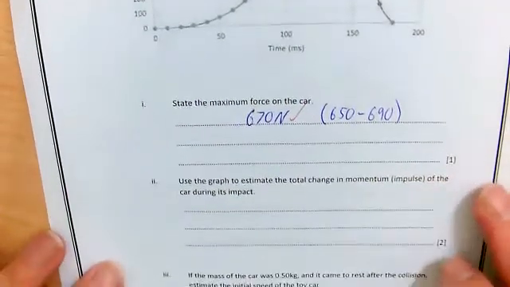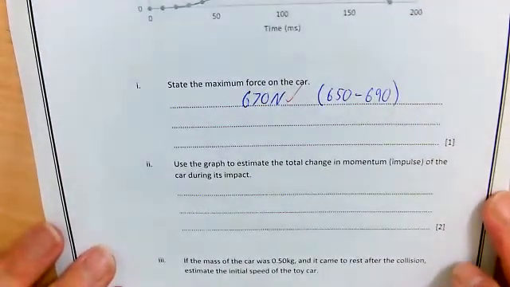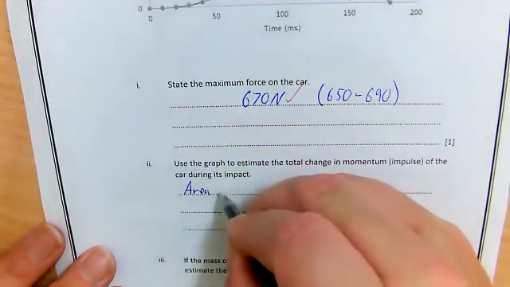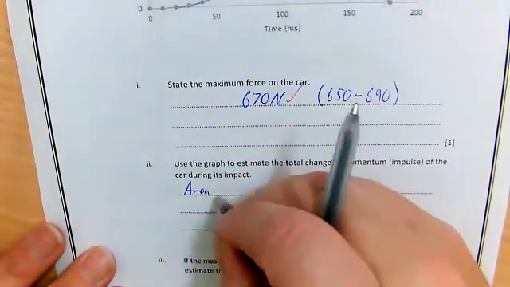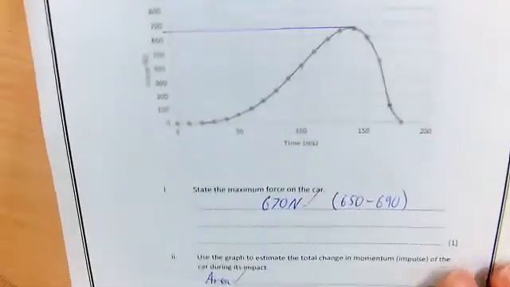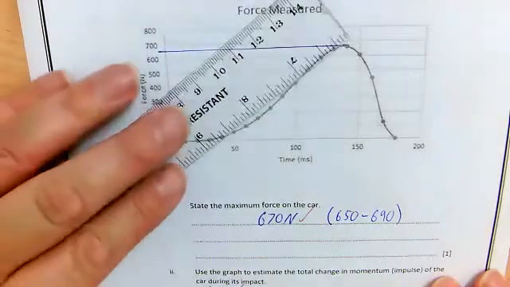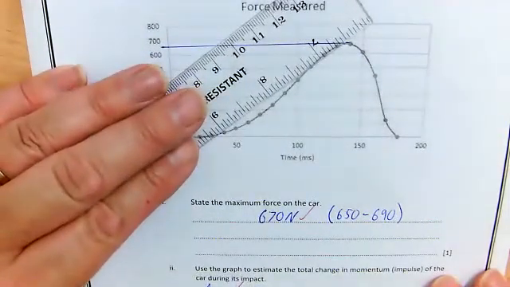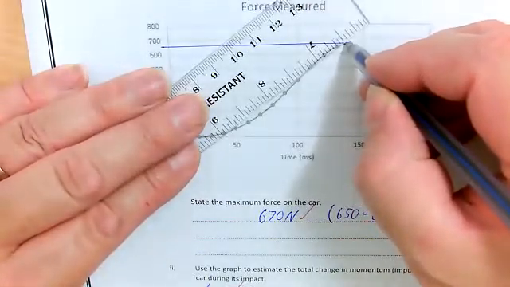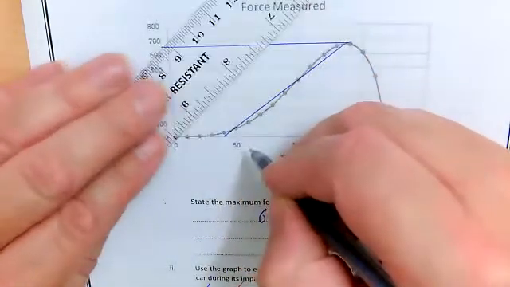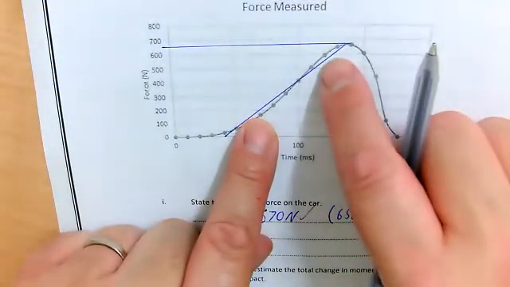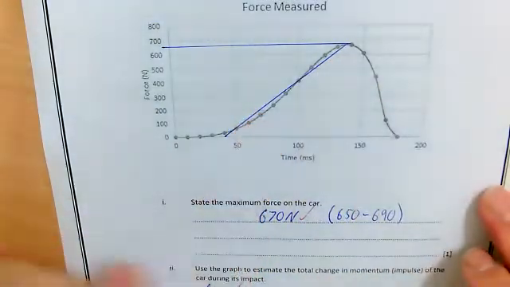So then it says, use the graph to estimate the total change in momentum of the car in its impact. It's always well worth stating that it's the area, because if you said it was the area or made an attempt to calculate the area, you actually get a mark. And there are lots of different ways of calculating the area. One way to do it is just to draw a triangle. If I draw a line to the top here and down here, I've got roughly the same area under the line here and roughly the same area above the line, very, very roughly.